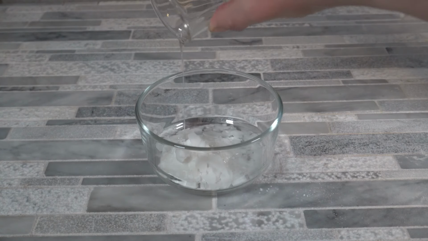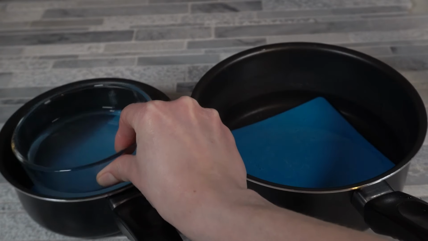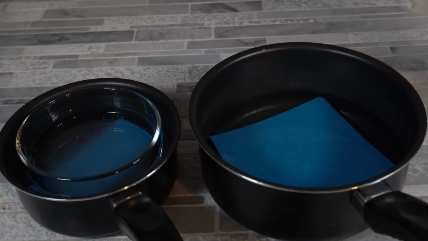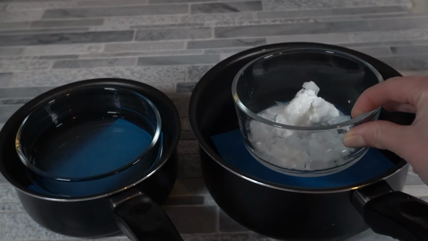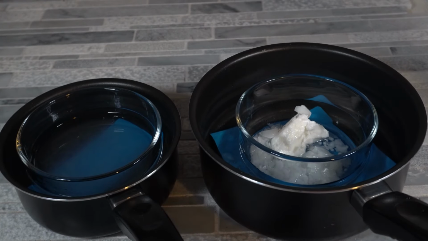Now we're going to take both phases, the water phase and the oil phase, and place them in a double boiler. The reason we use a double boiler is we want to heat these ingredients, but we want to do it slowly so we don't damage the ingredients. So go ahead and put them both on the stove. Very important you put both of them.